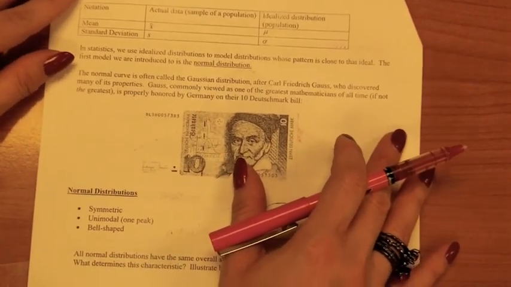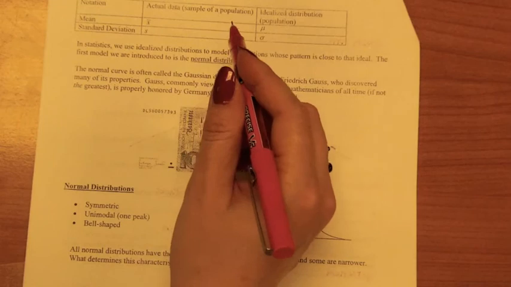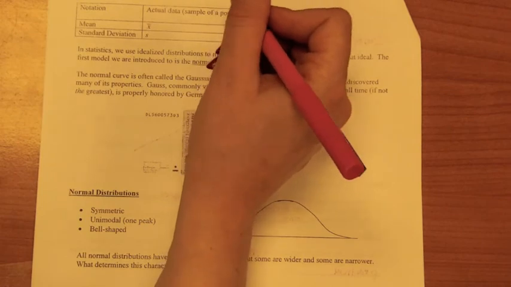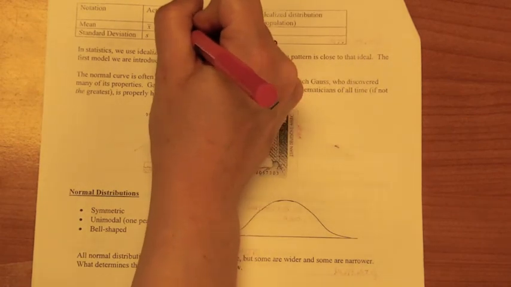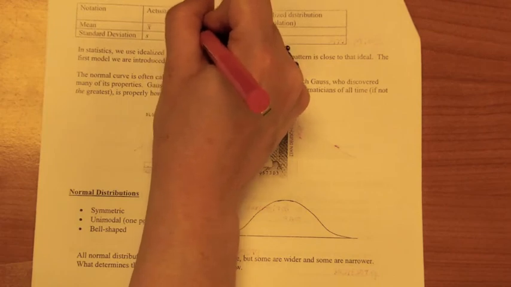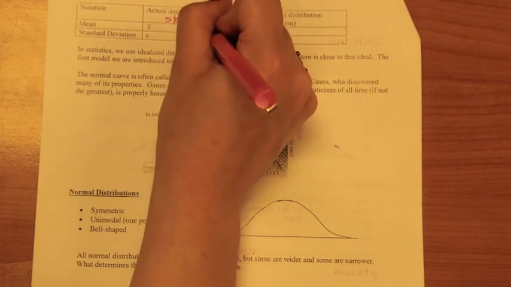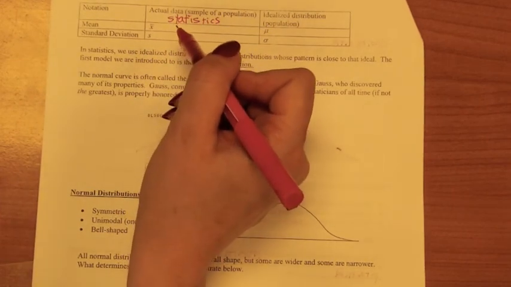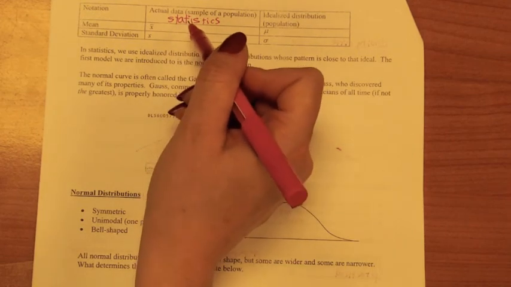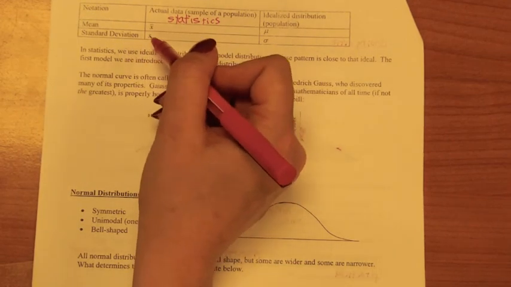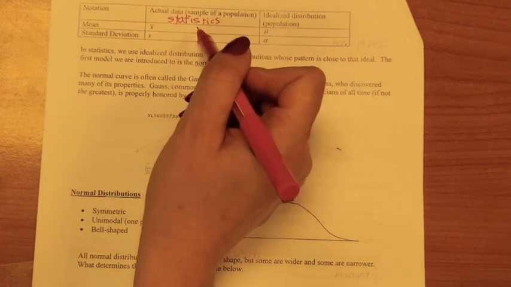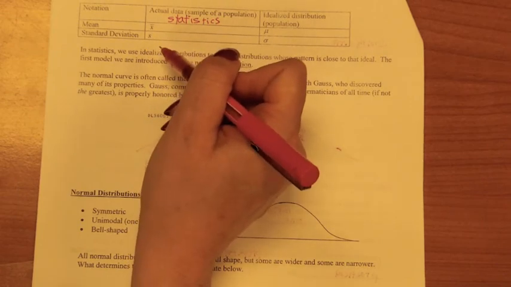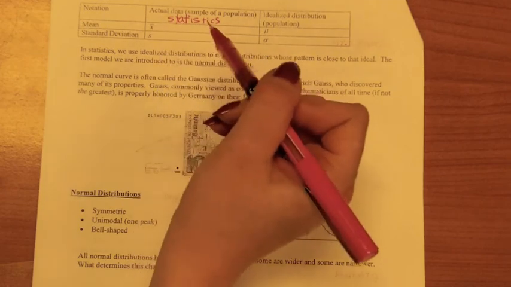Some of the notation that I wanted to cover, we've already talked about a little bit of it, but actual data comes from a sample of a population. And whatever facts we find out from that sample, we call statistics. So if we found the mean from that data set, that would be a statistic. If we talked about the standard deviation, that's also a statistic. The standard deviation is written as s, and on the calculator as s subscript x, and the mean is written as x bar.